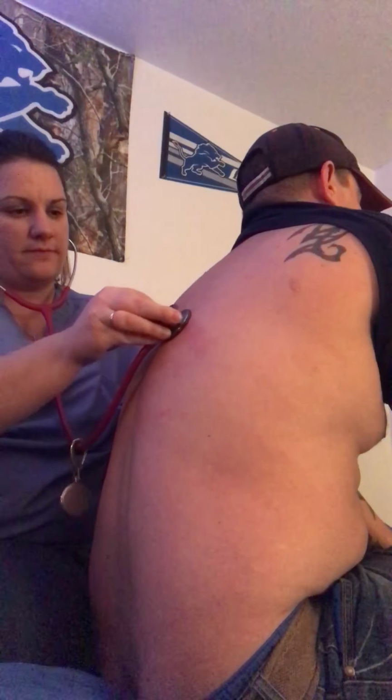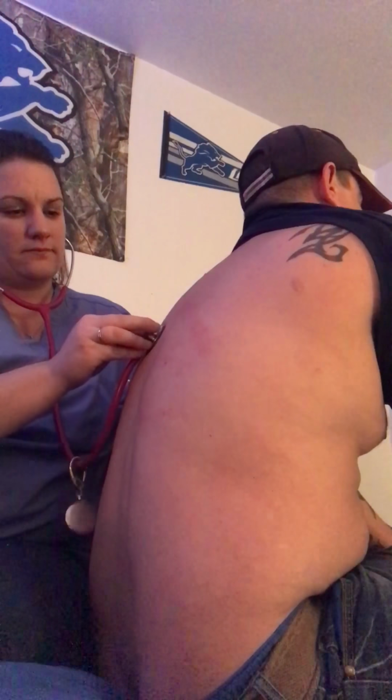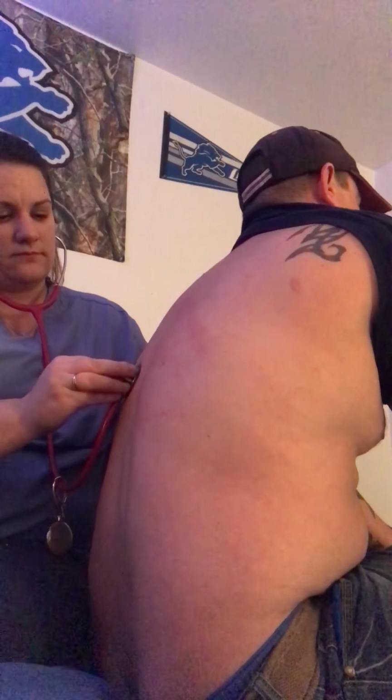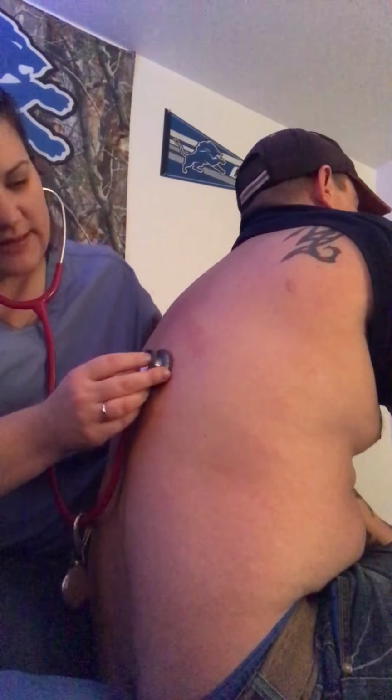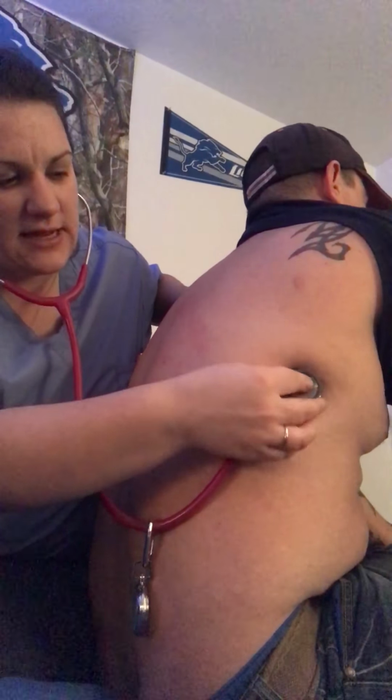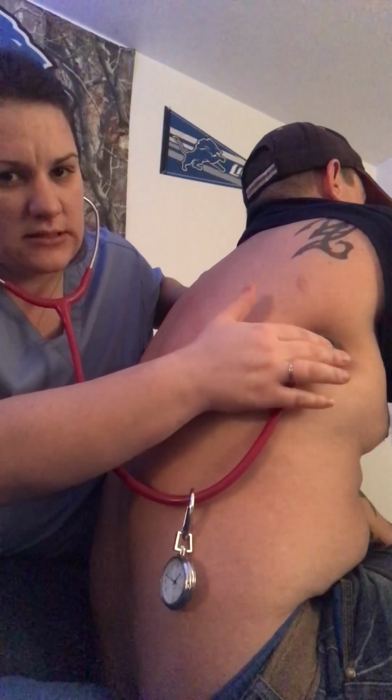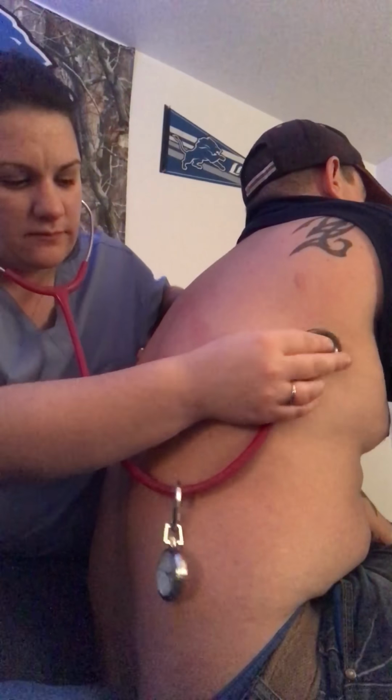Deeper breaths for me. So I'm at T10, so I'm going to go to the side here. This is T8 and go up 1, 2, that's T6. Same thing over here. T8, T5.